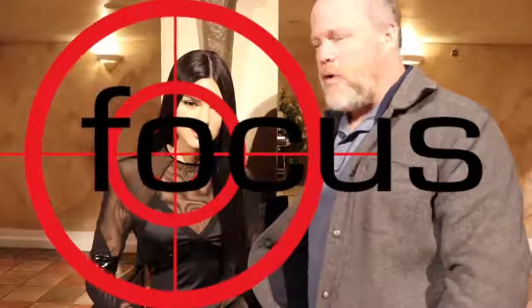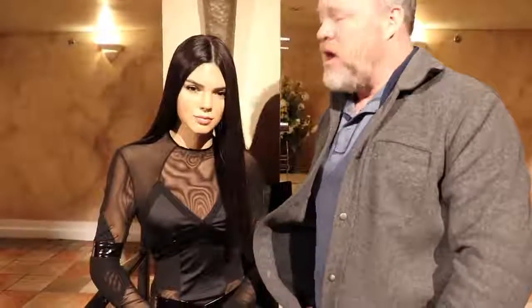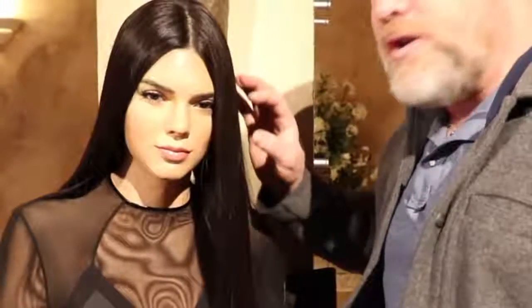After we've focused our brain, we need to look at her face and say, what stands out to me about her face? You know what it is? It's this beautiful straight black hair. This is her distinguishing feature, her file.